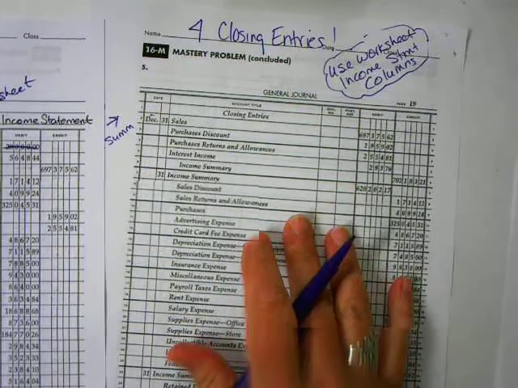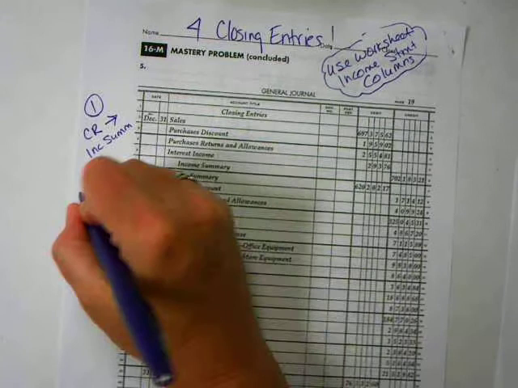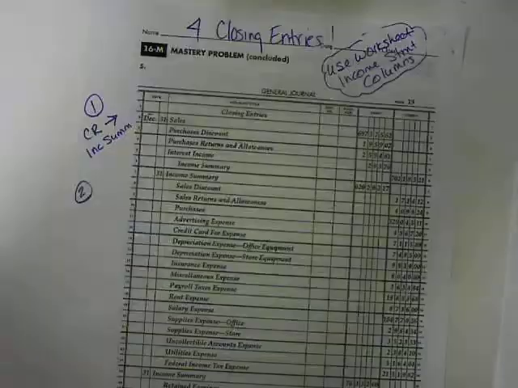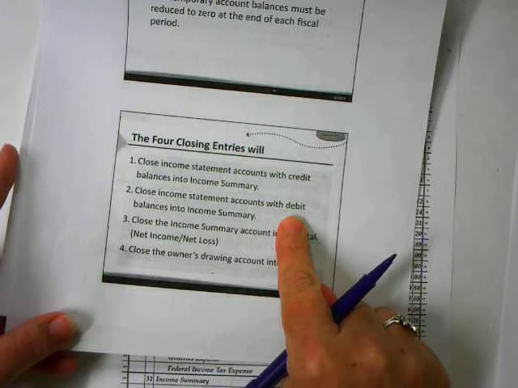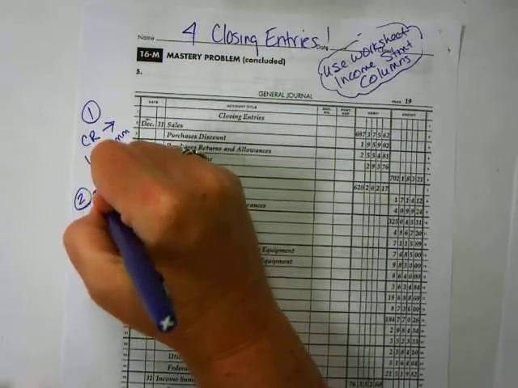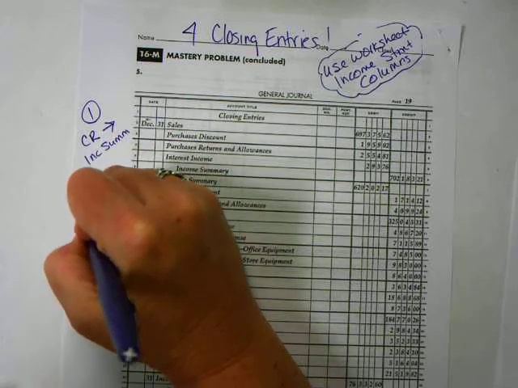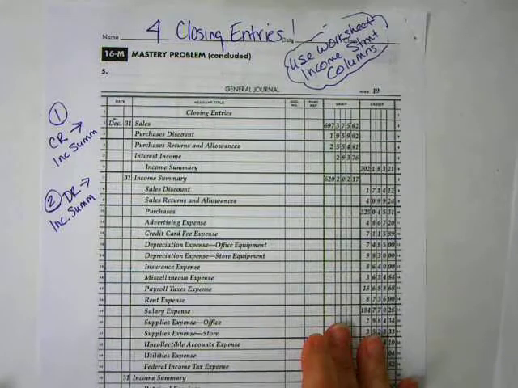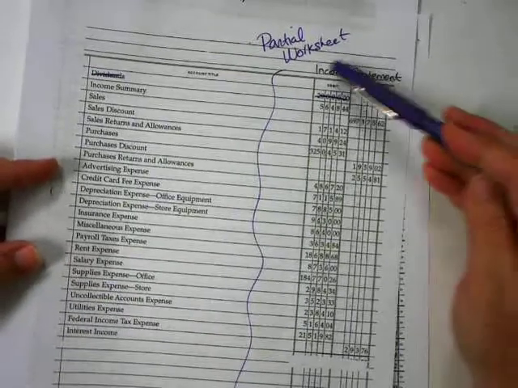Okay. The second closing entry is anything with a debit balance closes into income summary. Okay, so anything with a debit into income summary. Looking at our income statement, partial worksheet.